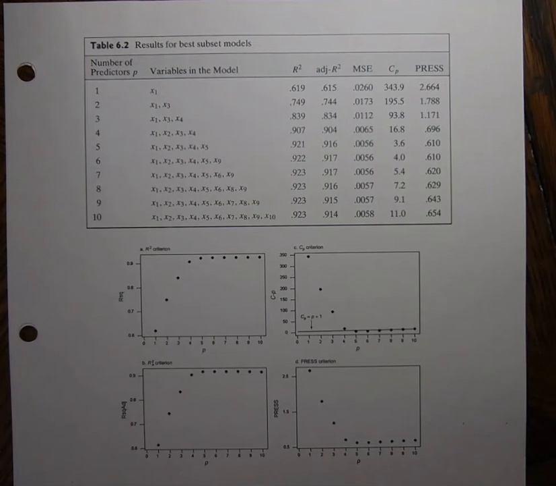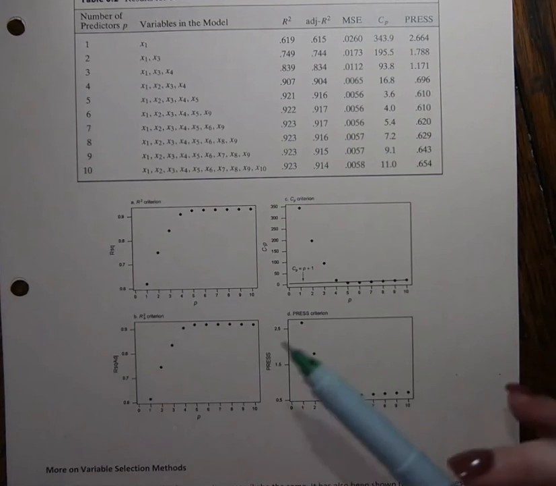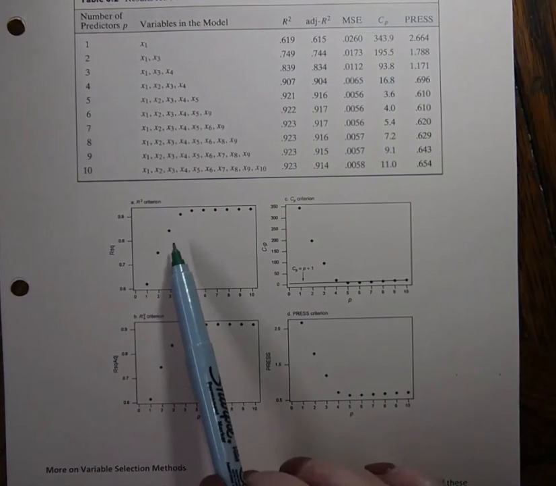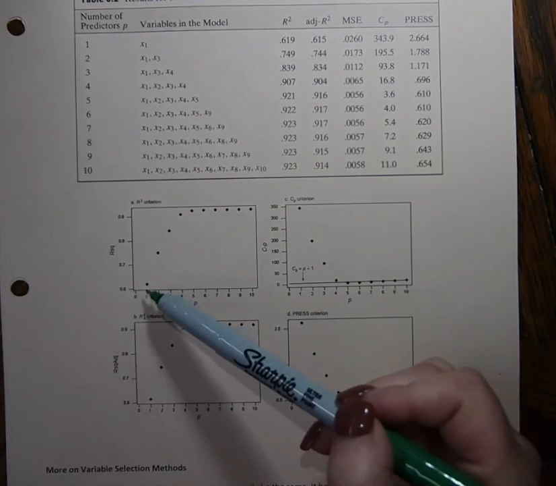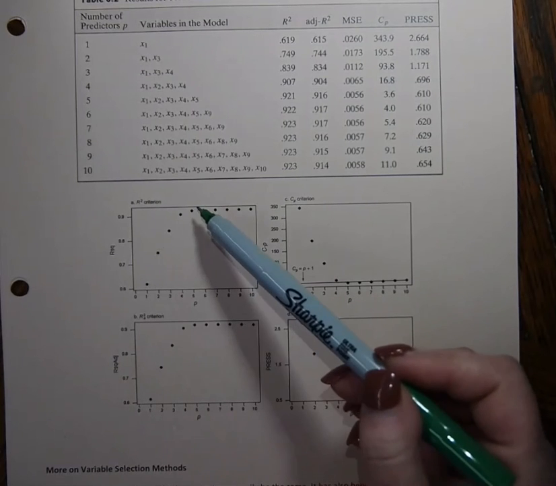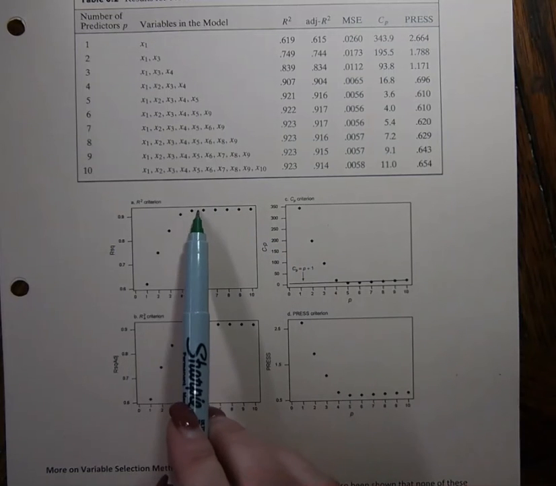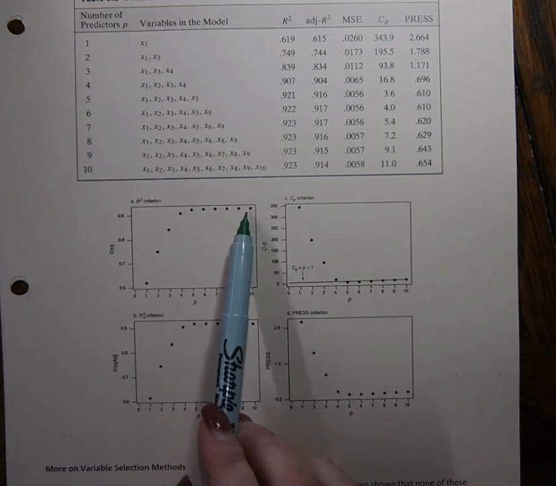Now, usually what we do for any of the criterion, when we compare the different models going down this way, is we're looking for when things kind of start to level off for our different criteria. So for example, if we look here at our R squared, notice that as we add in the variables, we're seeing large increases in the R squared, but once we get up to here between 3 and 4, we're starting to see a leveling off.